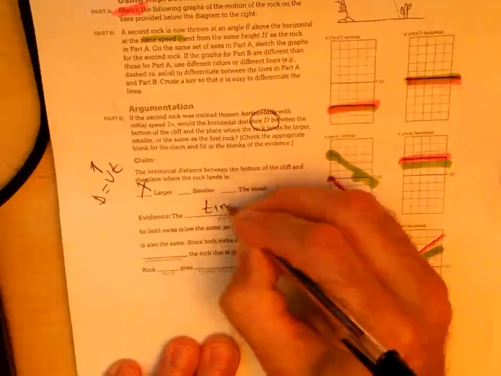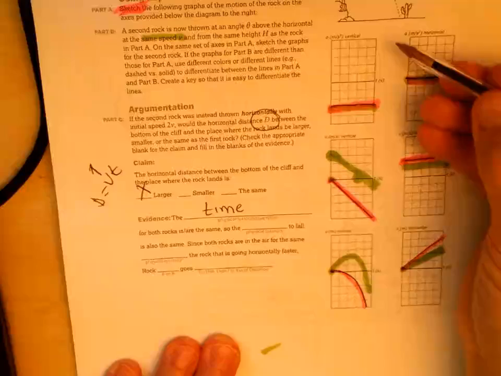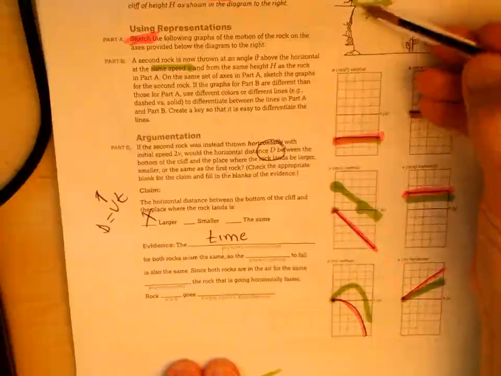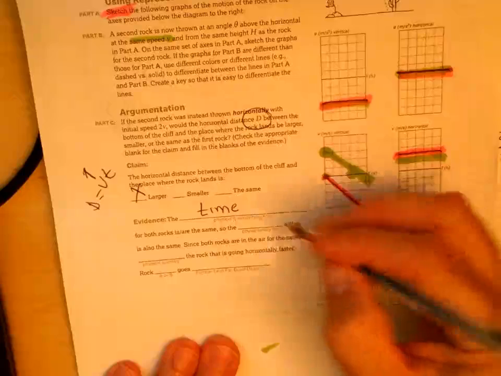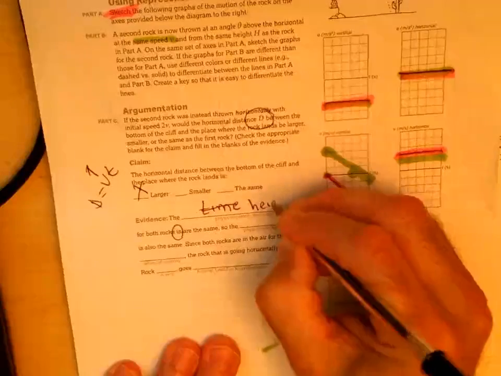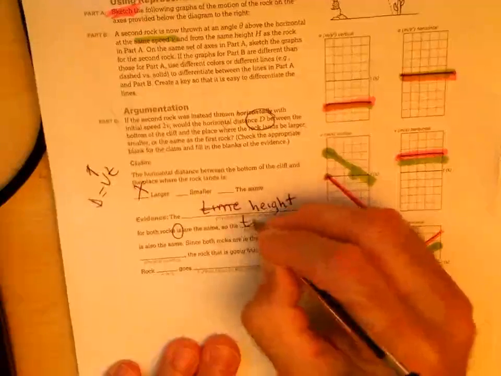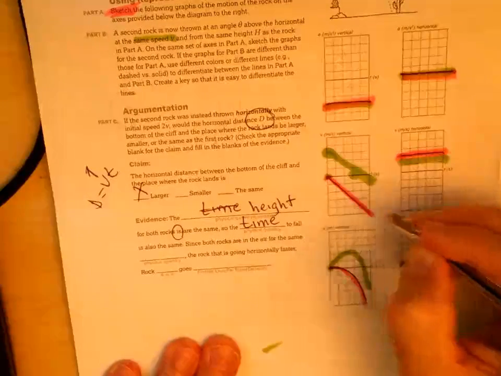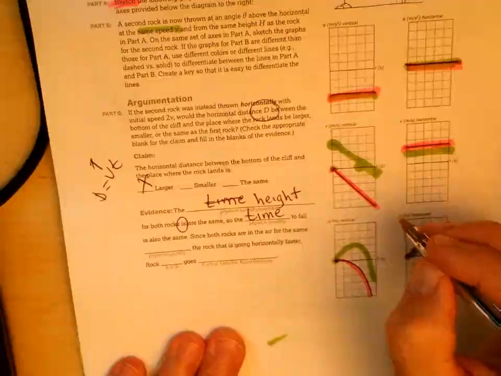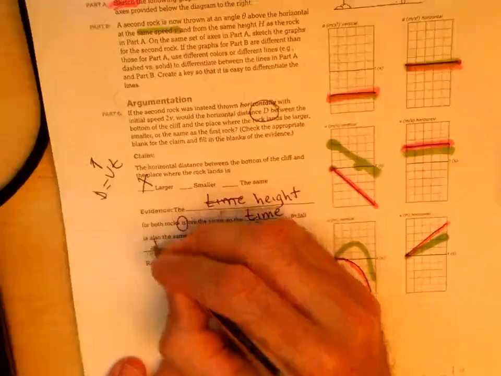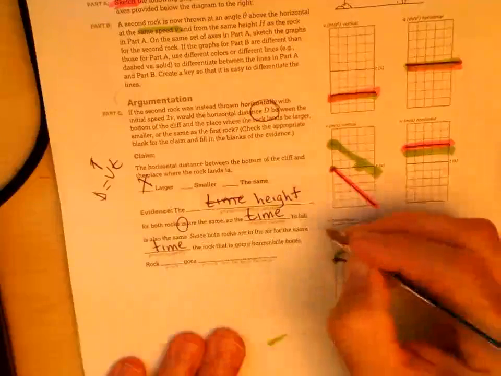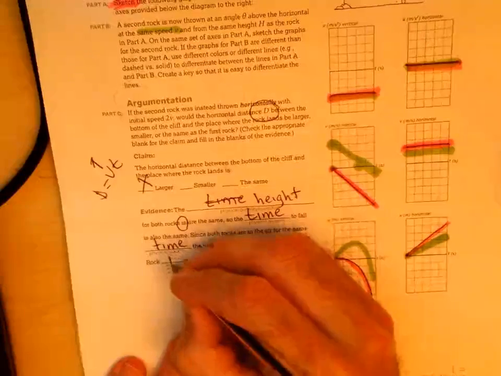The time to fall is controlled by the cliff, how long it takes the rock to fall off the cliff. The height for both rocks is the same, so the time to fall is also the same. Since both rocks are in the air for the same time, the rock that is going faster, B, goes further.